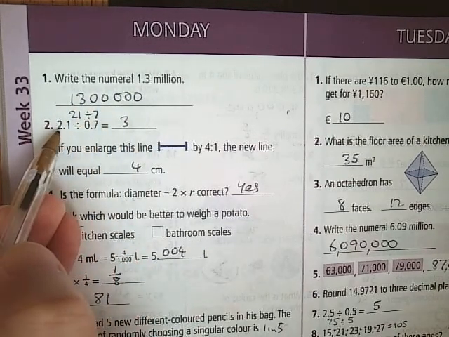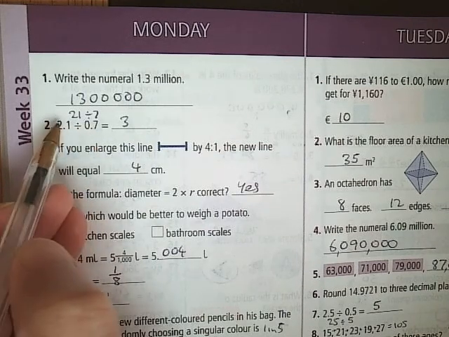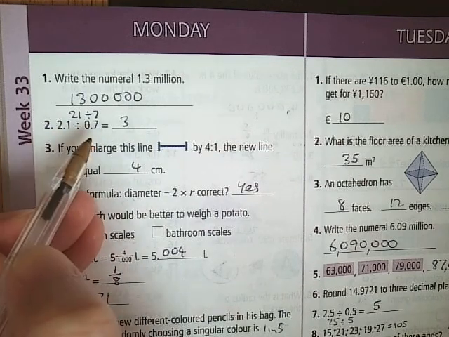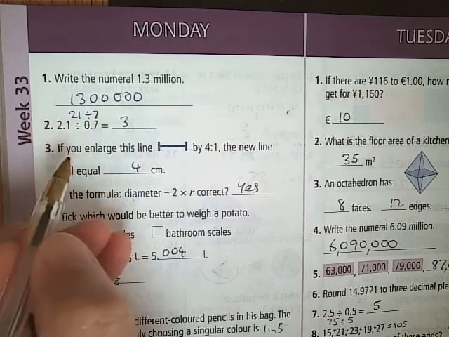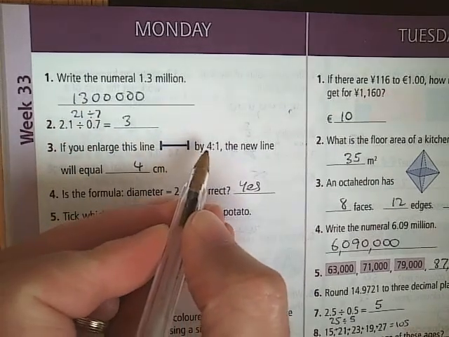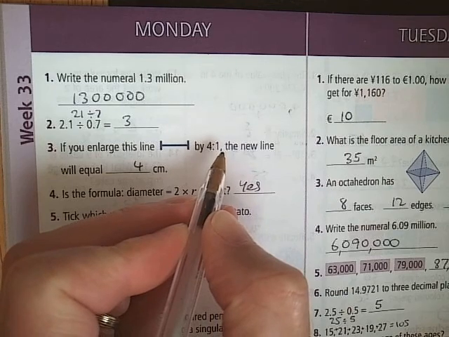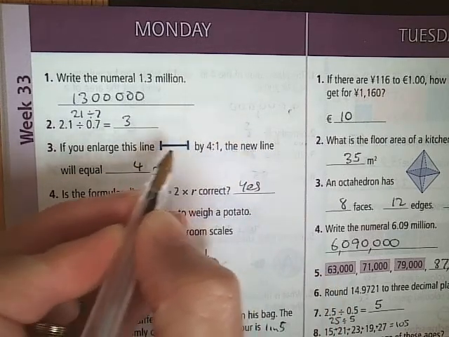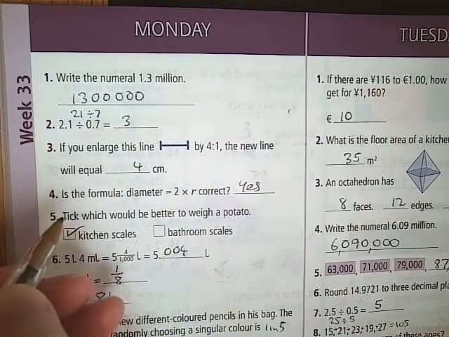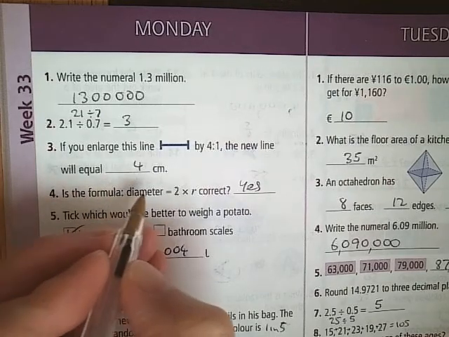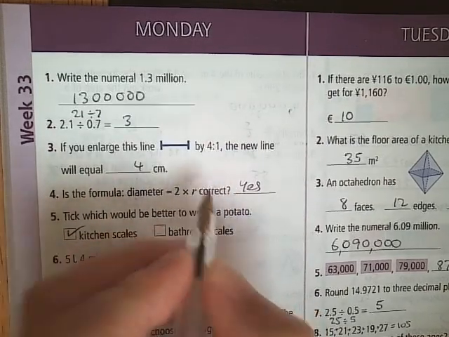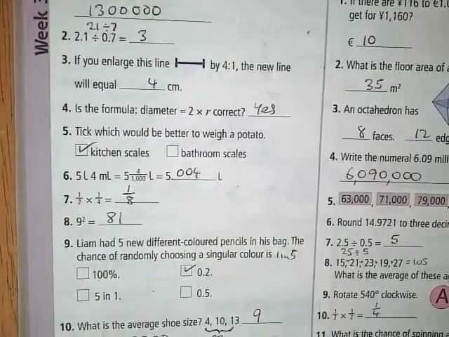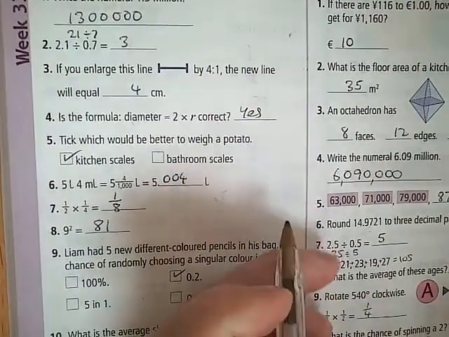Question 2, 2.1 divided by 0.7. You multiply both numbers by 10 to clear the decimal point, so it's 21 divided by 7, and that's 3. If you enlarge this line by 4 to 1, the new line will be 4 centimeters because this is 1 centimeter long. Question 4, is the formula diameter equals 2 multiplied by r correct? Yes, it is. 2 multiplied by r is 2 times the radius, so it is correct.